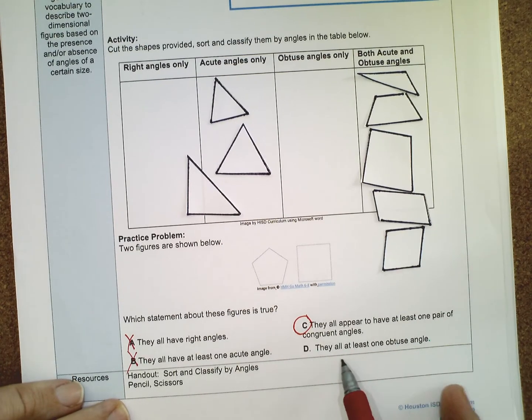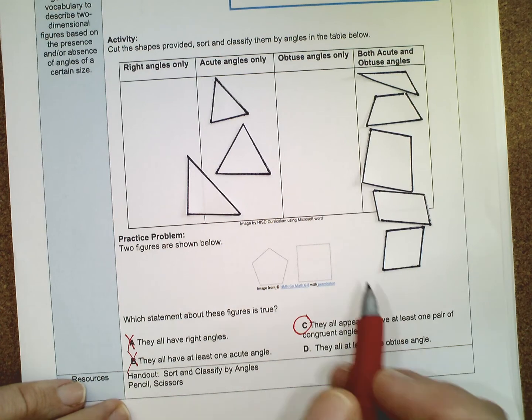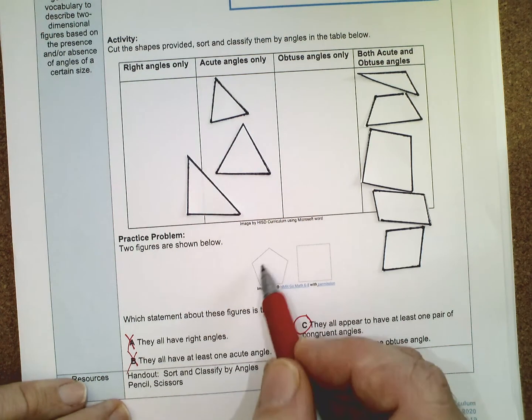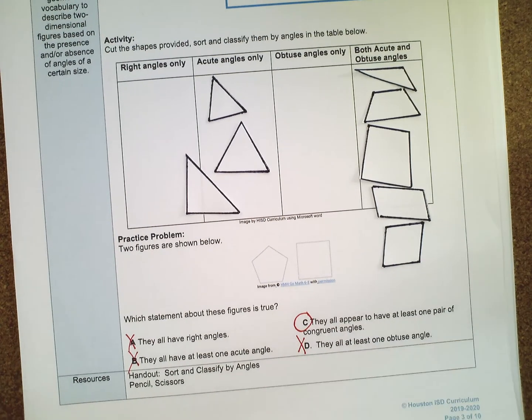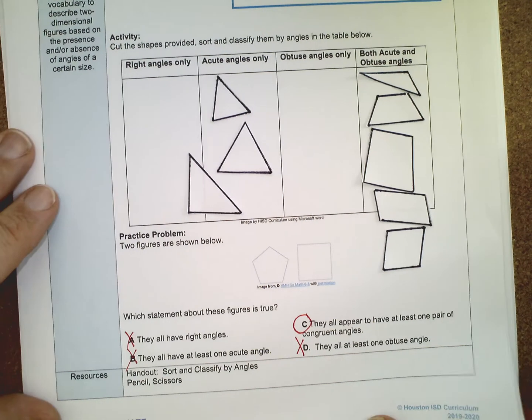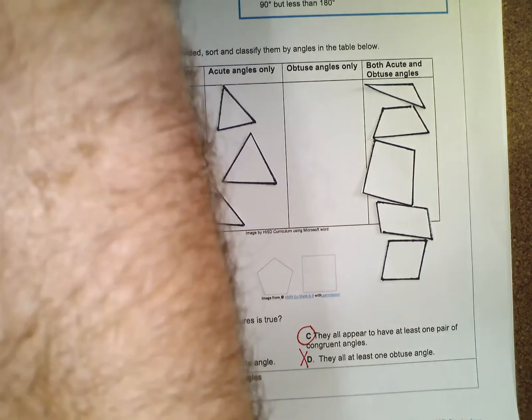And let's do the last one. They all have at least one obtuse angle. Well, the pentagon is all obtuse angles, but there are no obtuse angles in the square. So our answer here would be C. So that would be the lesson for Wednesday, the 13th.